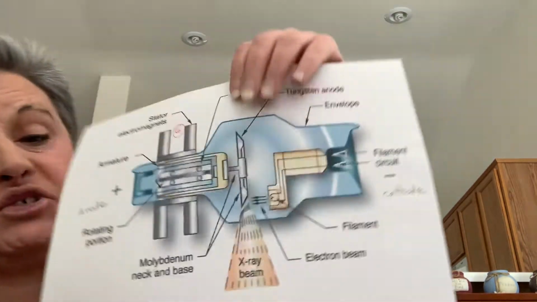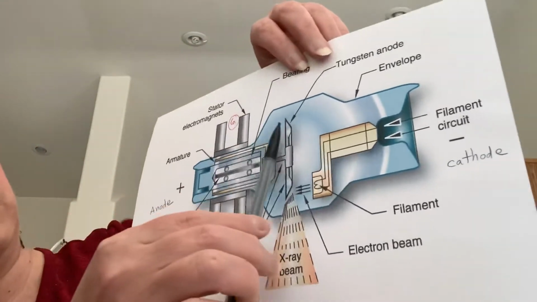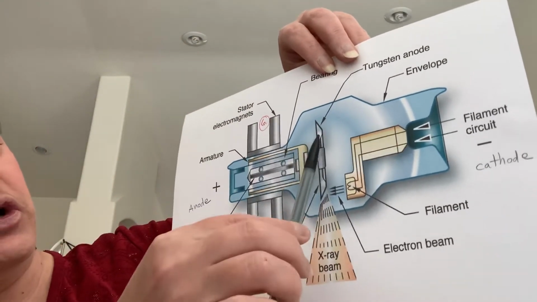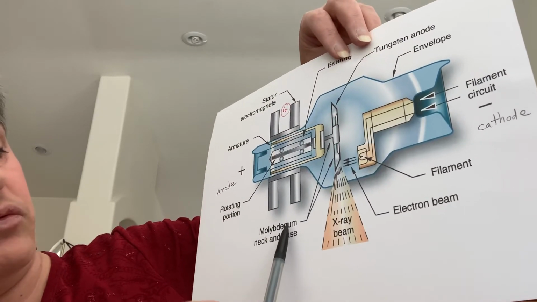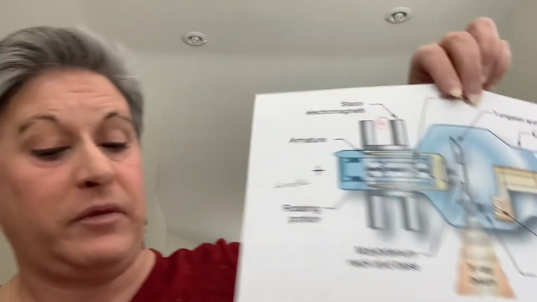The filament is made of tungsten because of its high melting point, and it's difficult to vaporize. Rhenium and molybdenum are also used because of the same properties. So tungsten is going to be used here, and also molybdenum and rhenium.